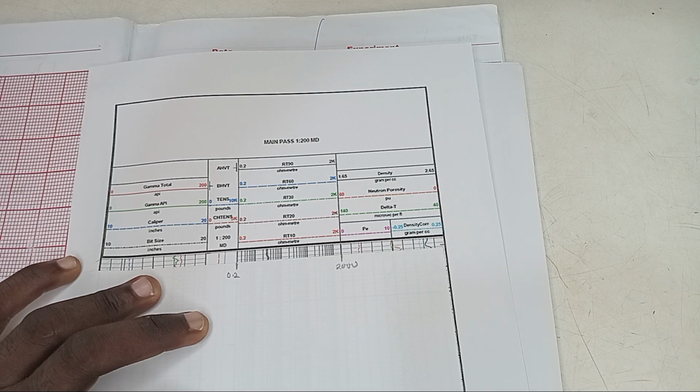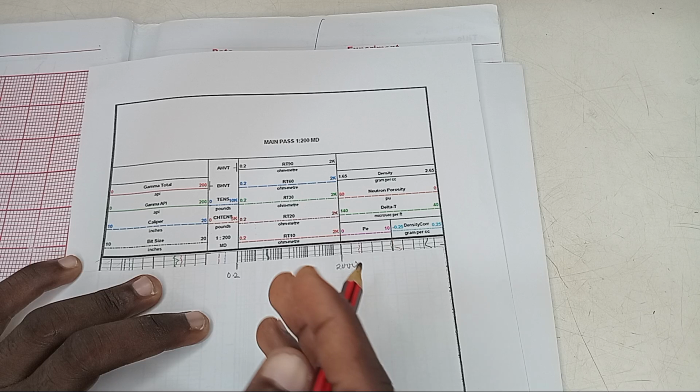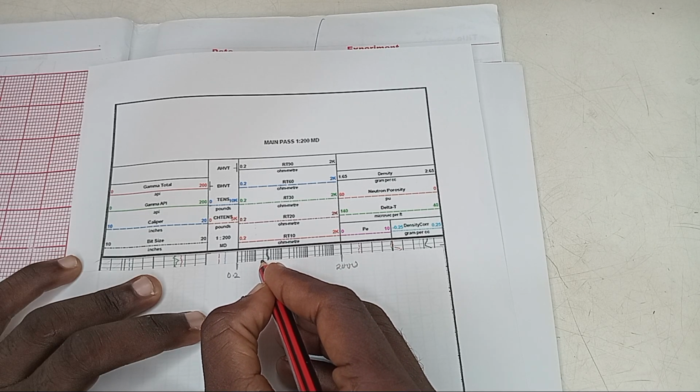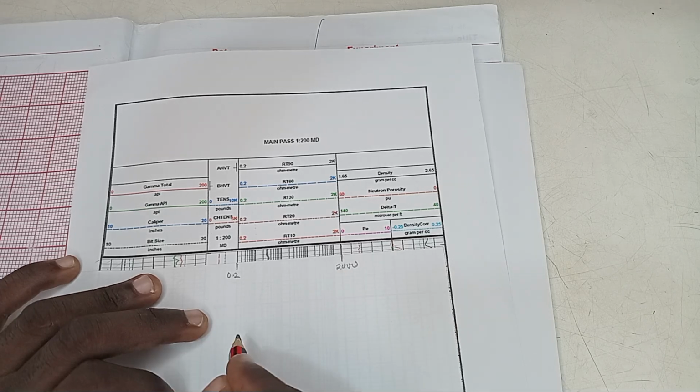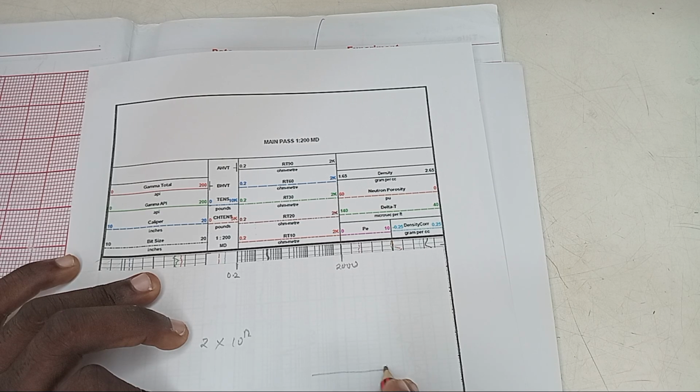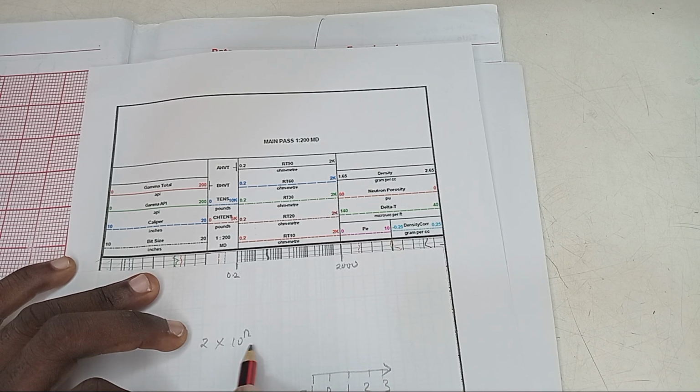The way to read it is, starting from the beginning, 0.2 to 2000. Everything is as if you're having 2 times 10 raised to the power n, where n is increasing like on a number line: -1, 0, 1, 2, 3. So the first one, 0.2, is 2 times 10 raised to the power -1.